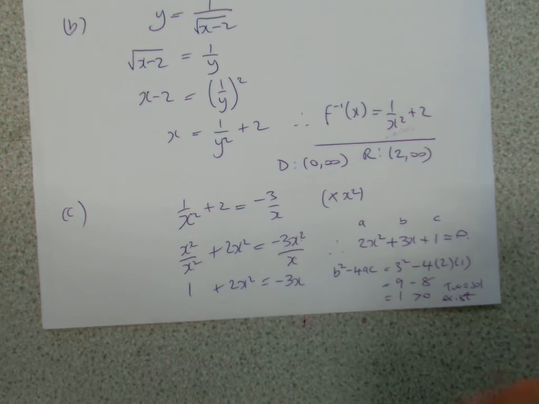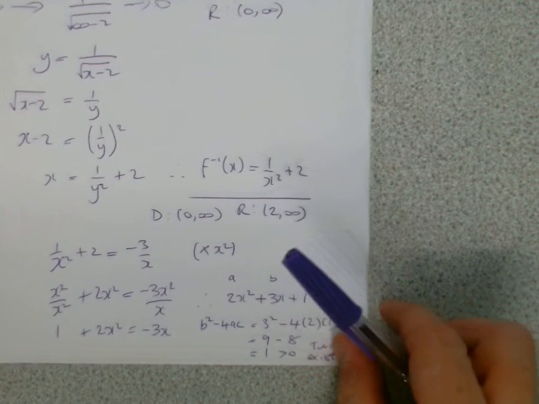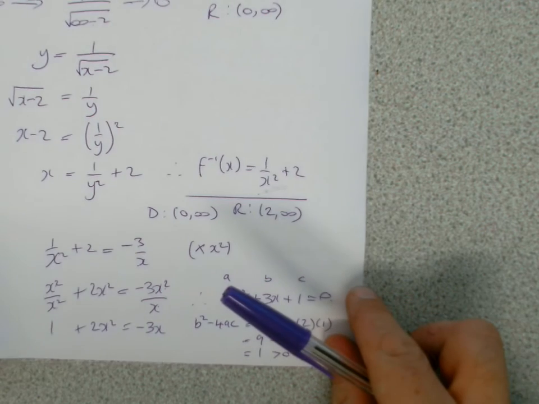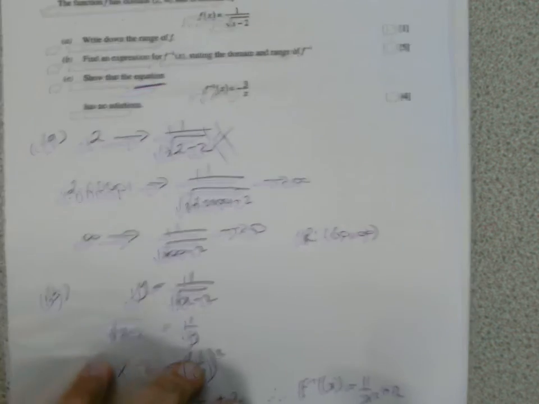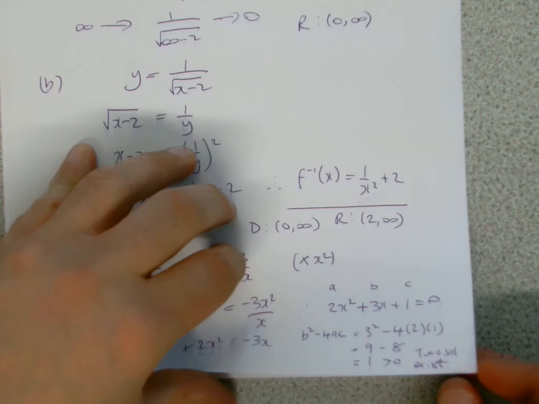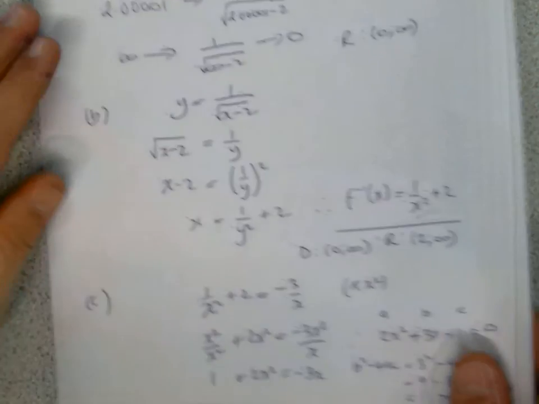So what's going on here? Because they did say that there won't be solutions. Okay, we've got to show that there's no solutions, and that's a bit of a worry, isn't it? Because they say show that there's no solutions, and yet discriminant says that there will be two solutions. So what I would do now is just try and find out what these solutions are.